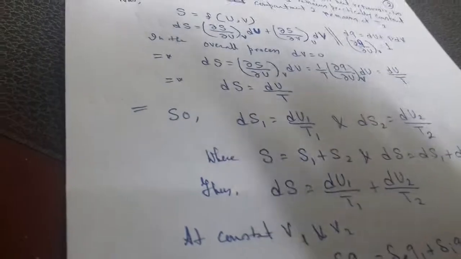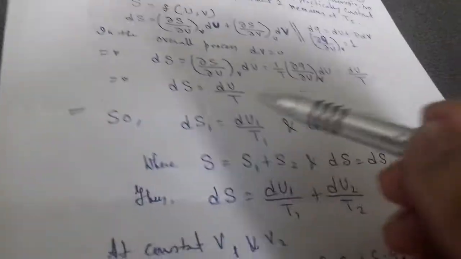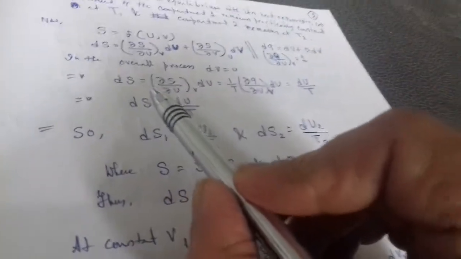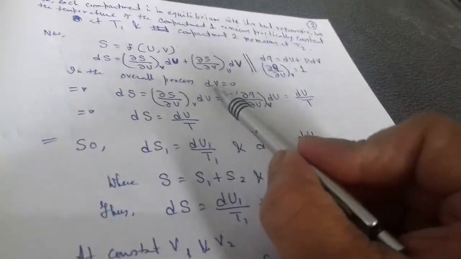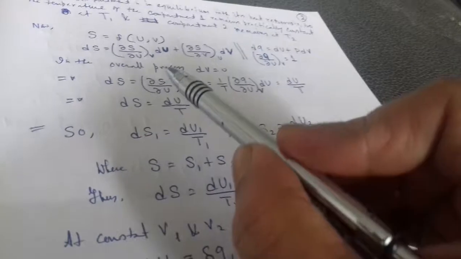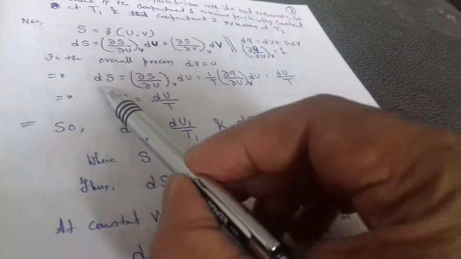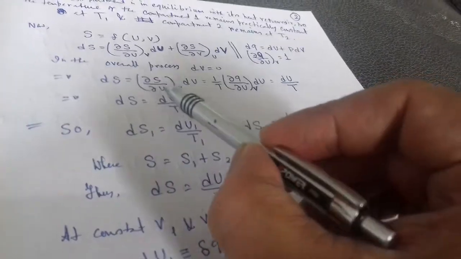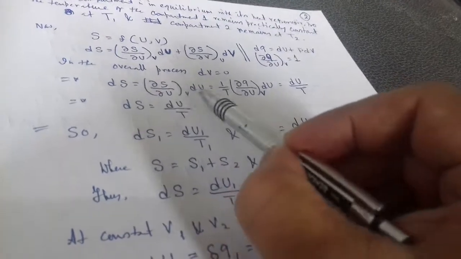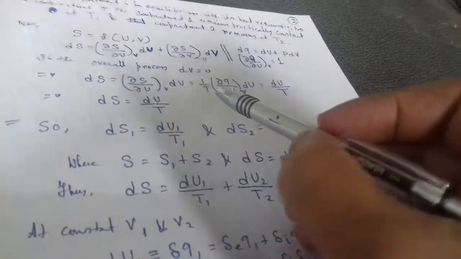Now in the overall process, as you can see from the diagram, the walls are rigid, so the volume is not changing at all. So both dV1 and dV2 are individually 0. So dS equals (del S by del U) at constant V times dU, because dV is 0.